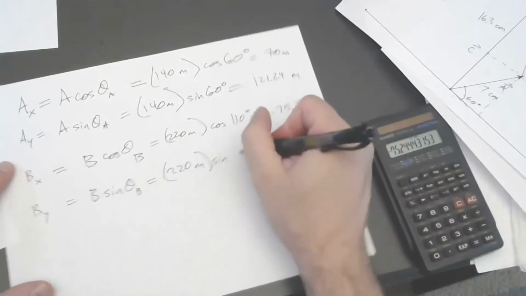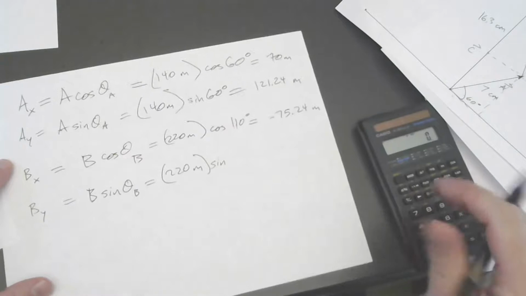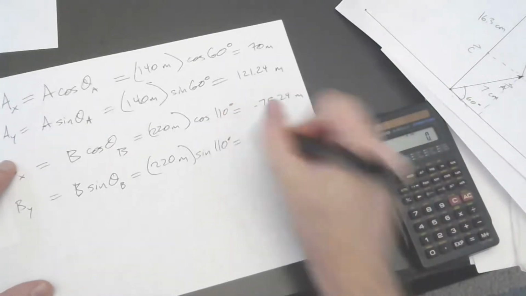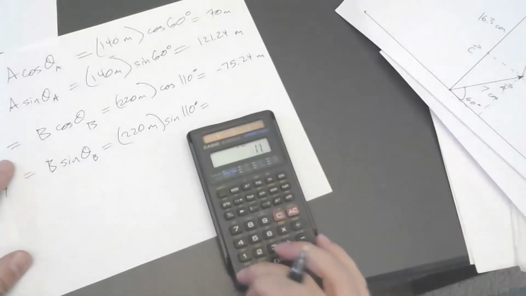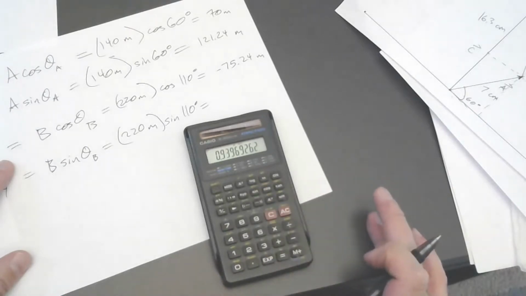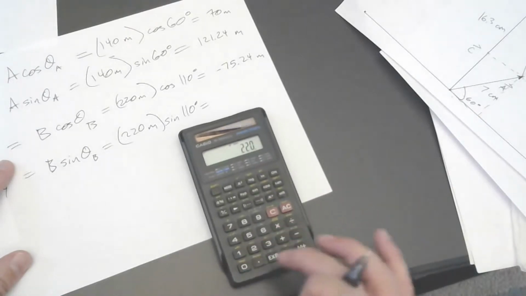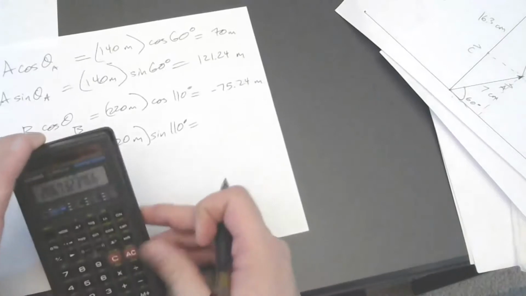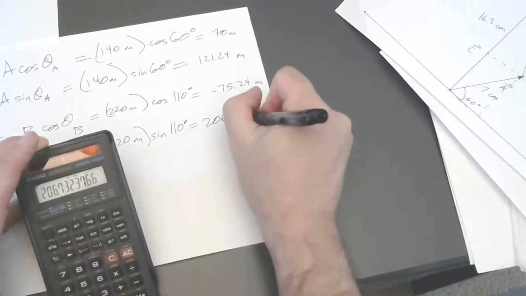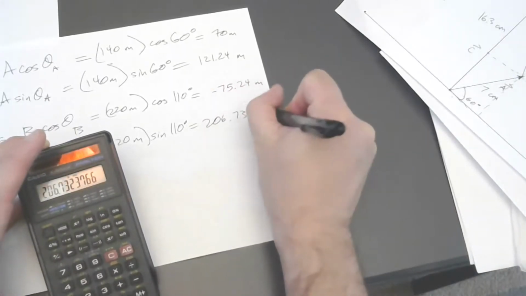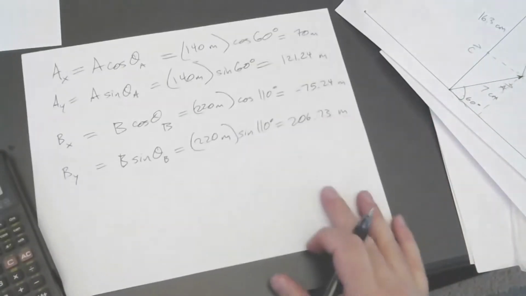I find this kind of relaxing, don't you? Just plug in numbers. Let's see here. 110 degrees sine function times 220 meters, and I get 206.73 meters. All right, most of the work is done. Well, half the work is done.